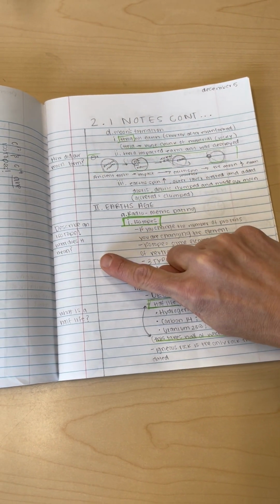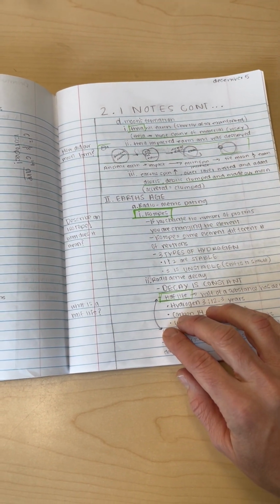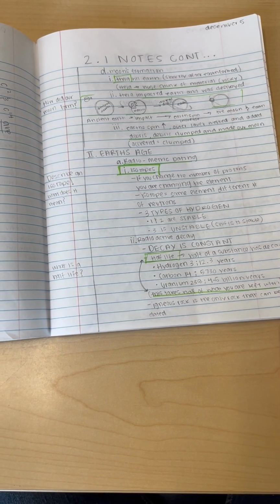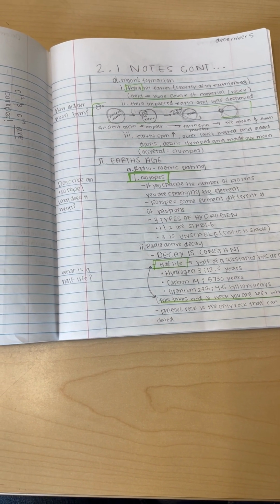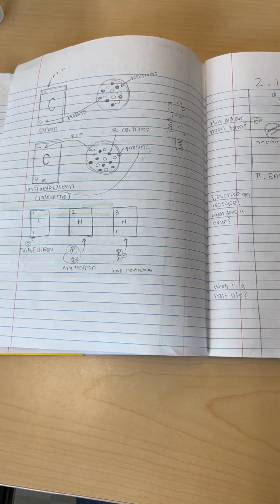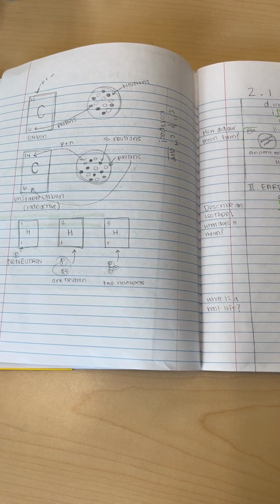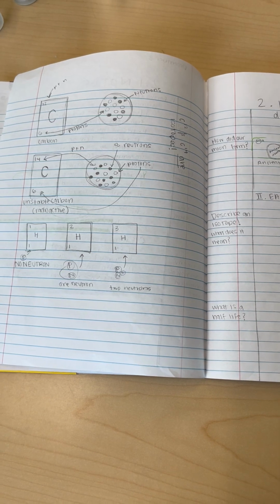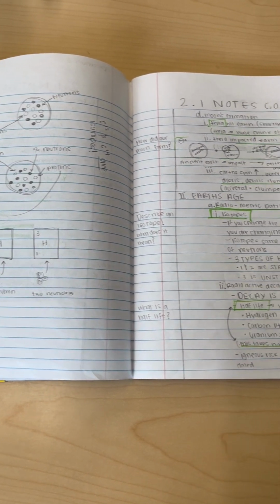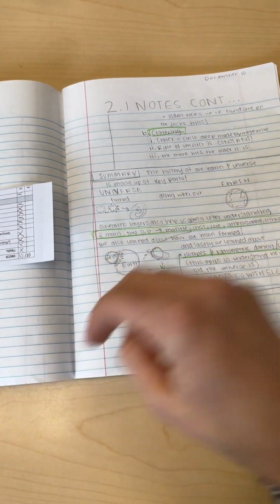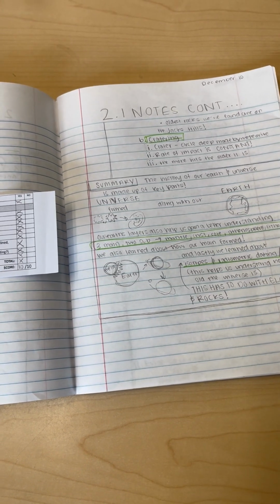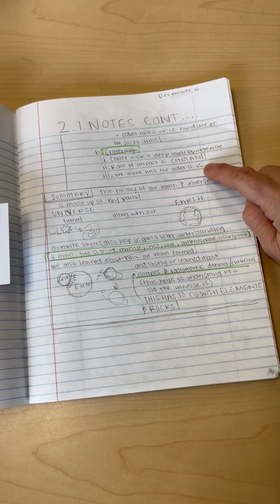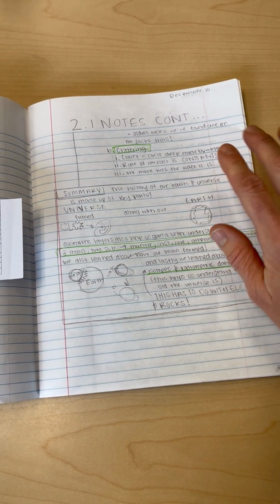Again, I've got my line, I'm taking notes, I've got the date, and I have left side questions. Again, here we did a left side page, a left-hand page activity to help understand those key concepts. 2.1 continued, and then at this point, 2.1 notes were finished. I said, all right, 2.1 notes are done.